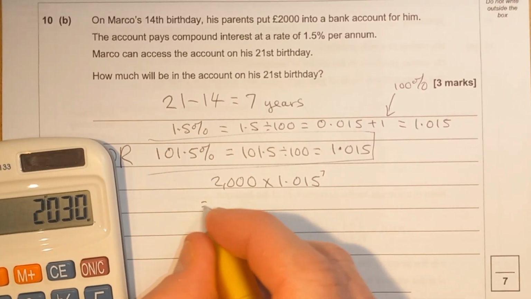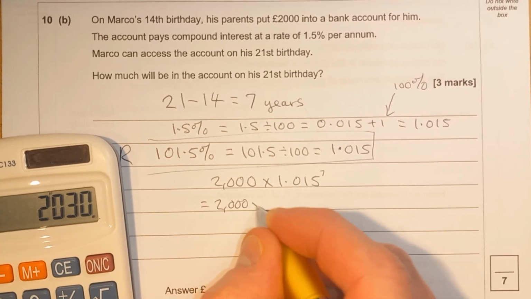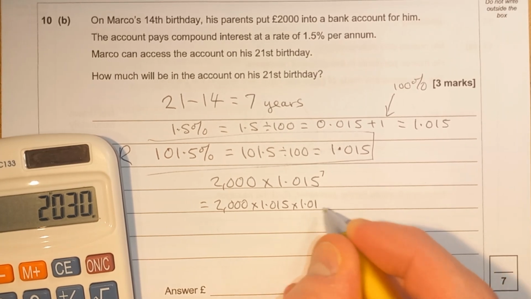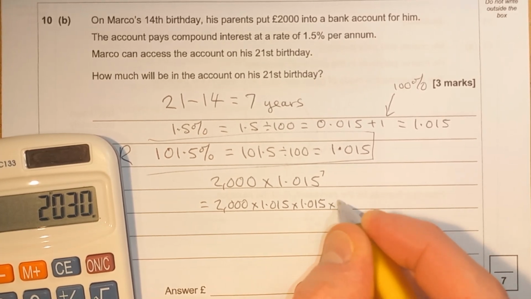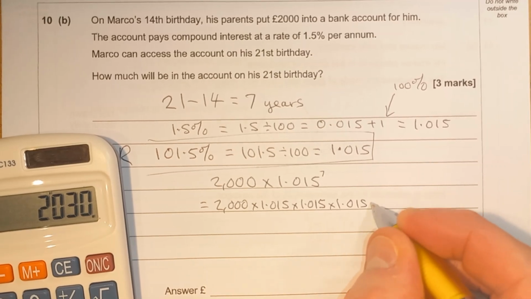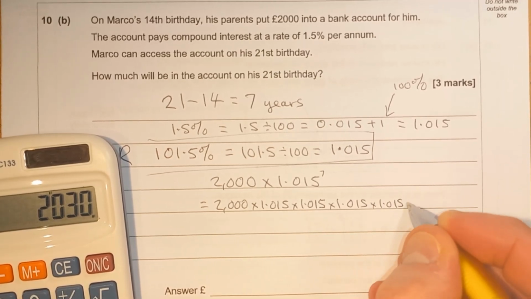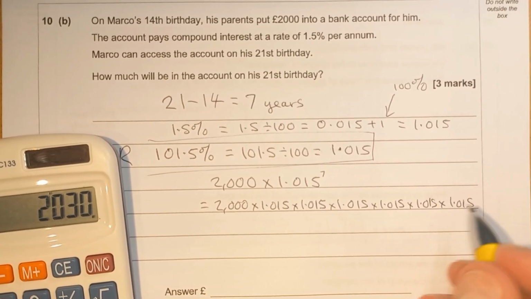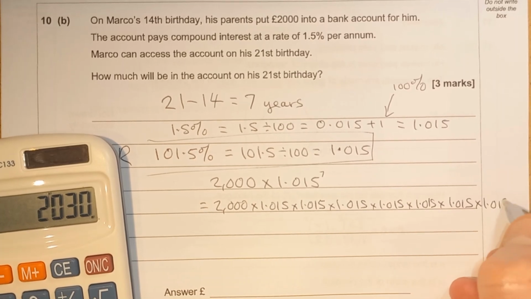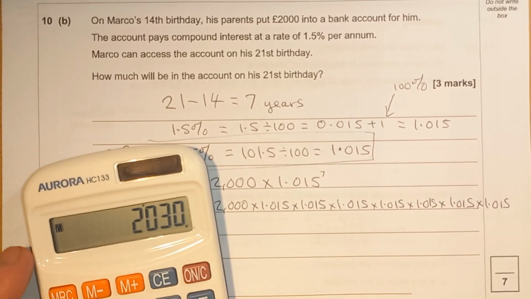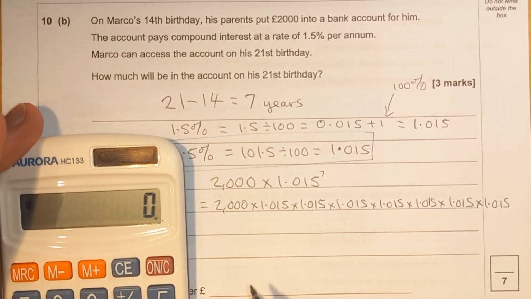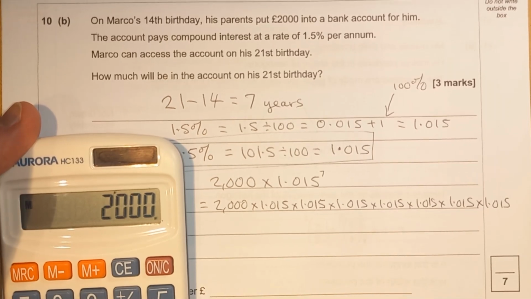Or in other words, what we're saying is we want 2,000 times 1.015 for 1 year, times 1.015 for 2 years, for 3 years, for 4 years, for 5 years, for 6 years, and for 7 years. It might feel a bit tedious typing it all in, and if you've got a scientific calculator, you don't need to, but I think this is a good way to do a reasonableness check as well.